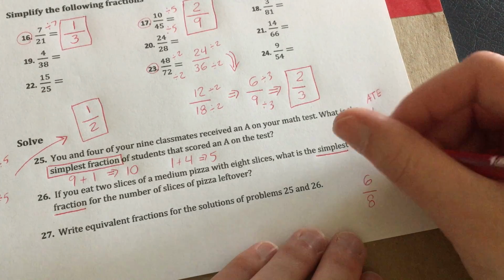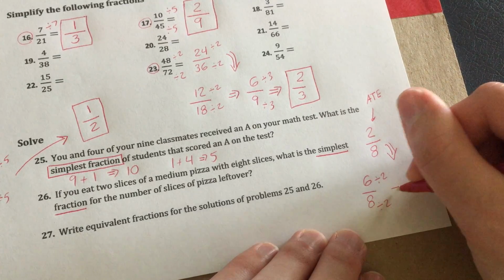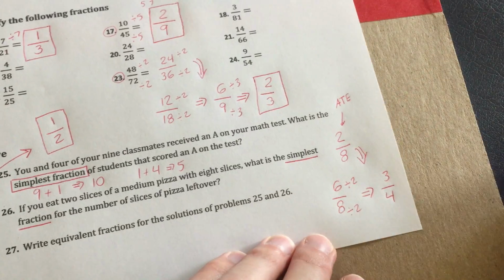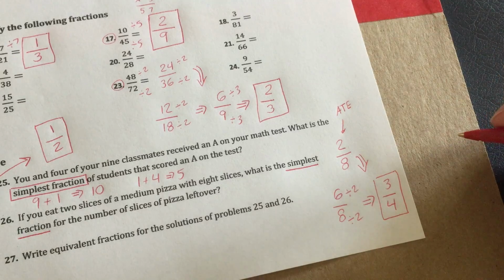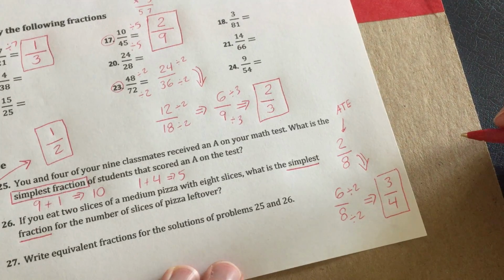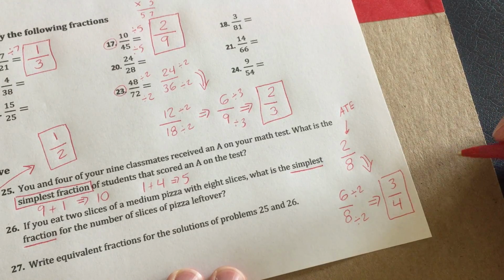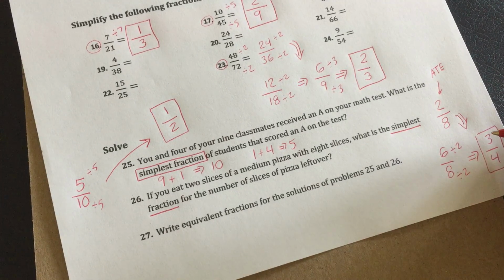We can divide the top and the bottom by 2, though. And that is going to get us 3/4. 3/4 of the pizza would then be left over. Okay? That is our simplest fraction. Can't divide the 3 and the 4 by the same number anymore in order to get a whole number. Okay? Now, equivalent fractions, we're going to finish off with number 27 here.